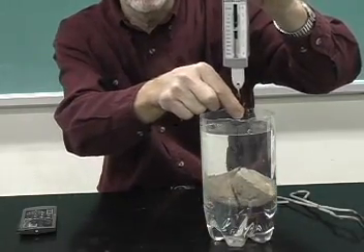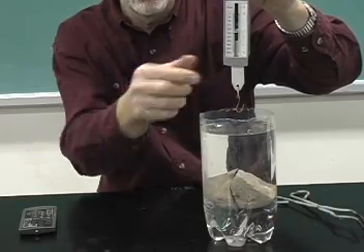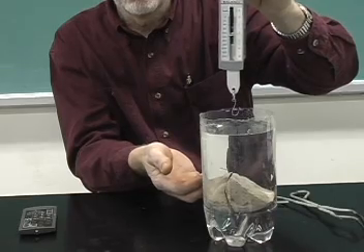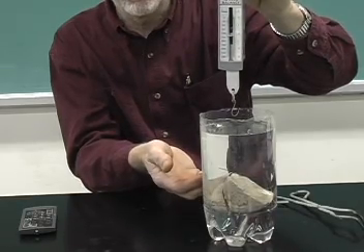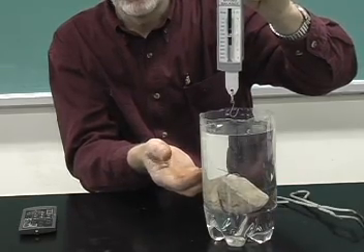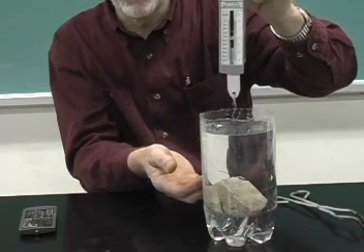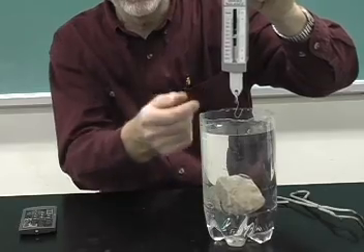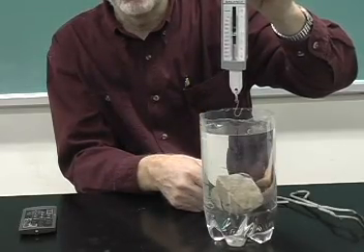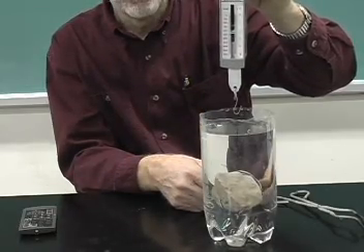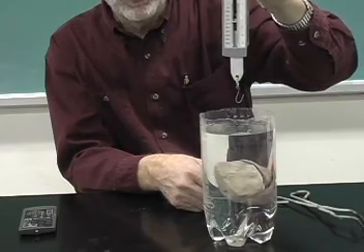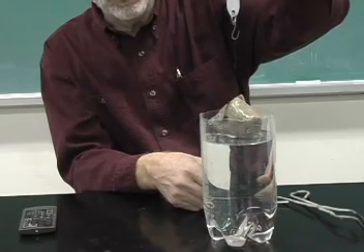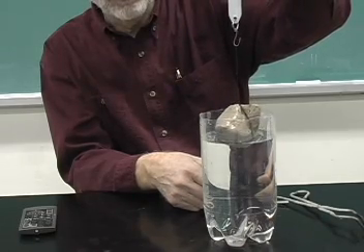The string, which is pulling the rock up, as well as the buoyant force of the water, also lifting the rock. The buoyant force contributes at about 1.1 newtons. And the tension in the string decreases by that amount. The buoyant force is due to the displacement of the water.